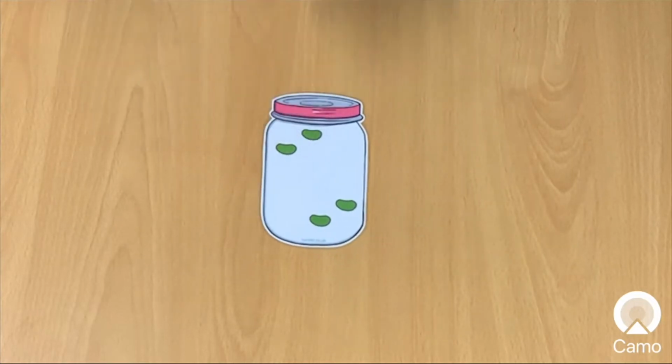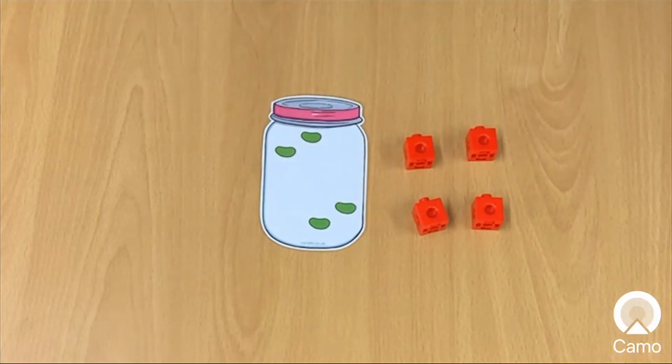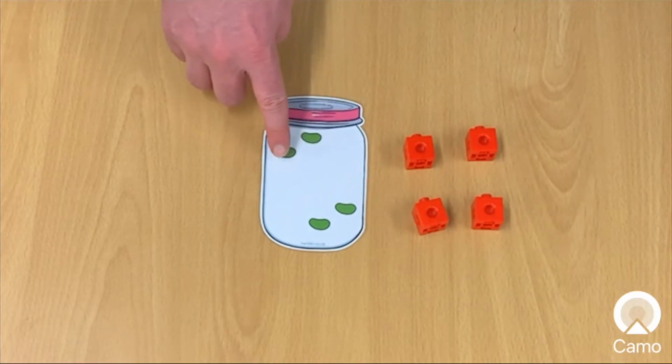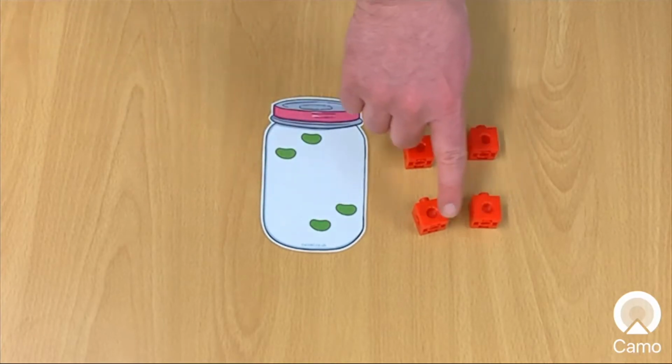Are you ready? Brilliant, well done. Does yours look like mine? There we go. There are 4 sweeties in the sweetie jar, and I've represented those 4 sweeties with my 4 counting objects. 1, 2, 3, 4.